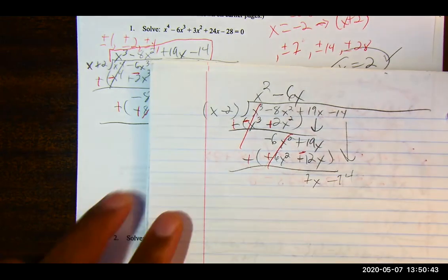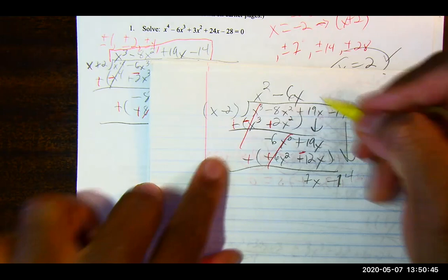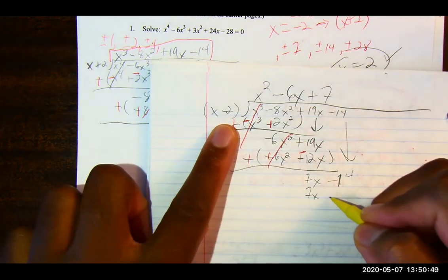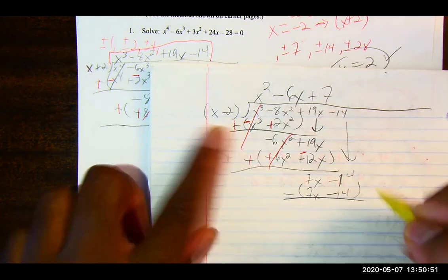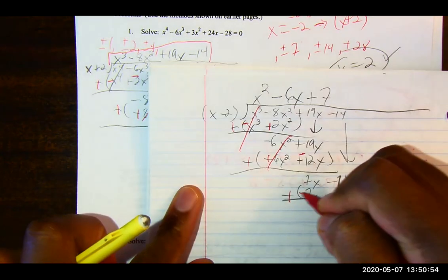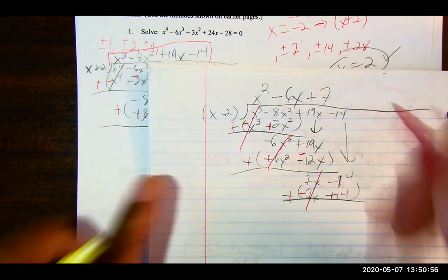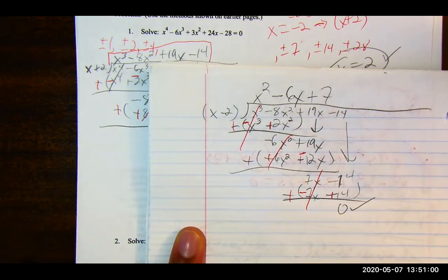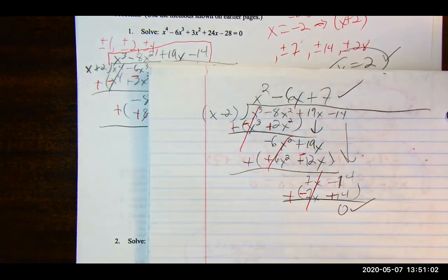You can always see it coming together. Plus 7, 7x minus 14. Keep, flip, change, cancels out. 0. Good job, it works out. We know that's another root. So far we have a factor of x minus 2 and a factor of x plus 2. And we're also left with a quadratic that we could simply solve.